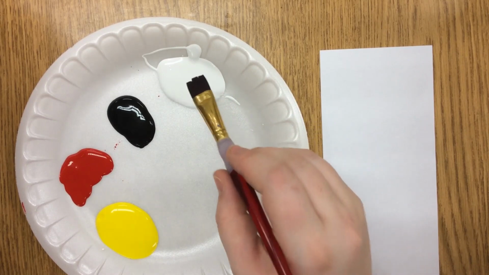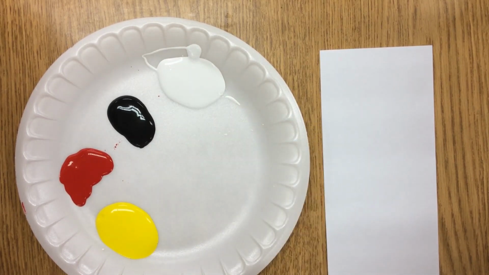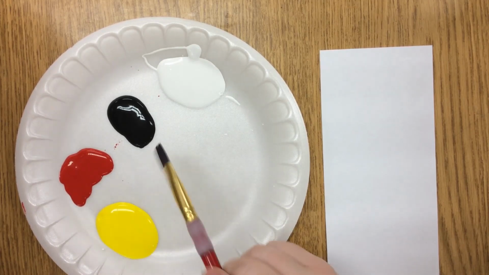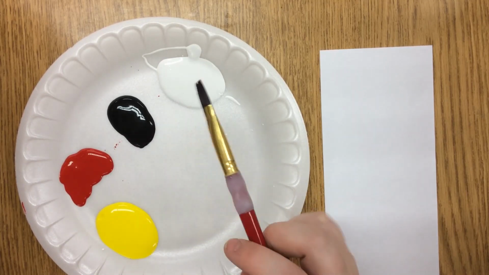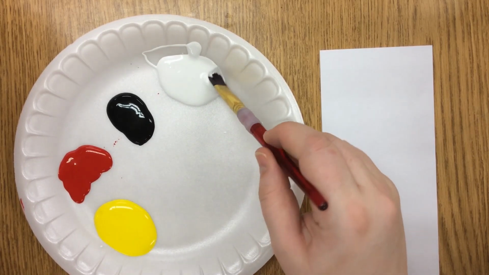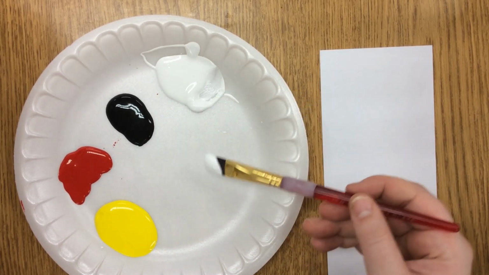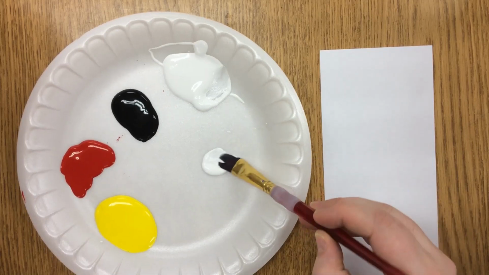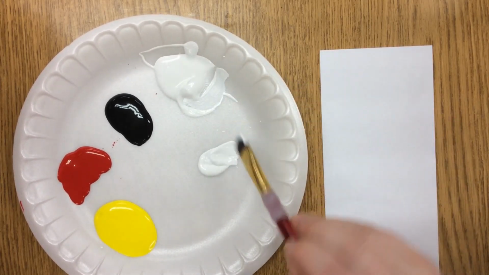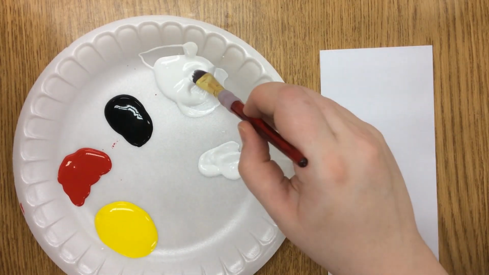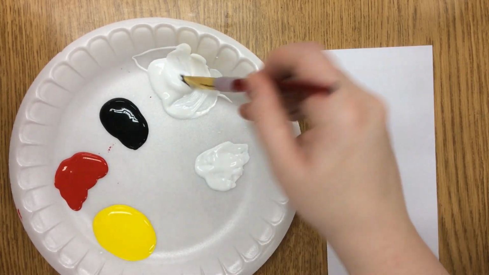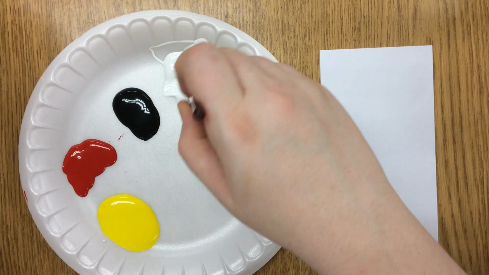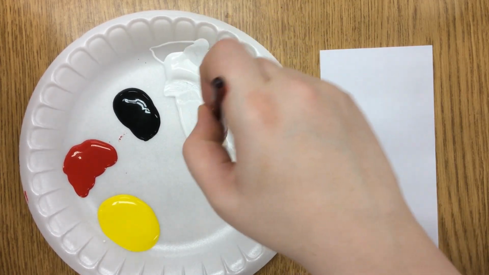So I always want to start with my lightest color first when I'm mixing with paint. And this is because dark colors are very intense and they can overwhelm the other colors very quickly. But if I start with my lightest colors first, I should be okay. So I'm going to lift up some of this white. I know I'm going to need a lot of white because my skin is very light. So if you don't think that your skin is very light, you might not need to add as much as I'm adding here. But I'm going to add a generous amount of white over here to this side.